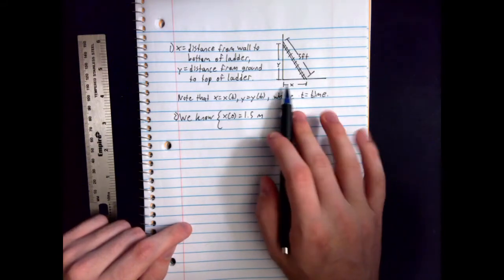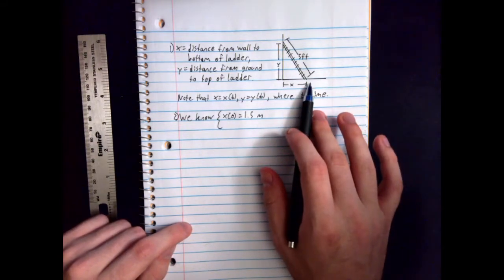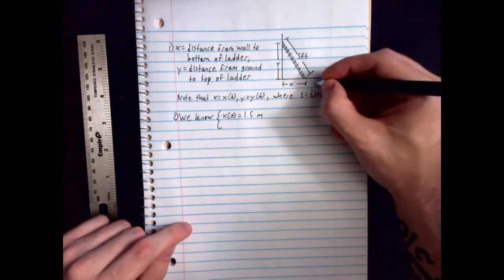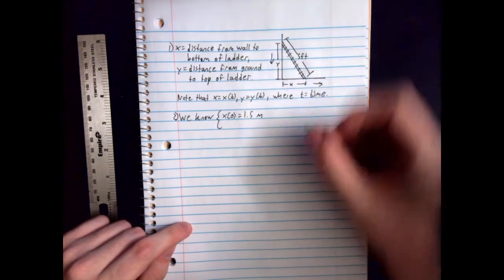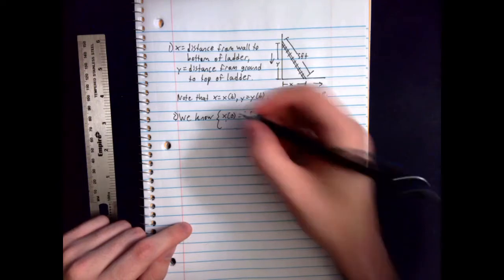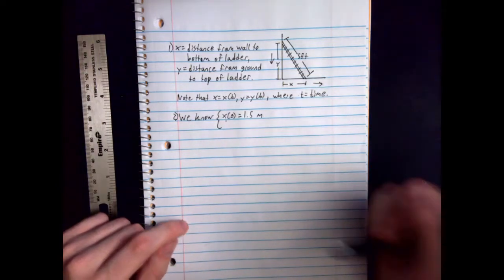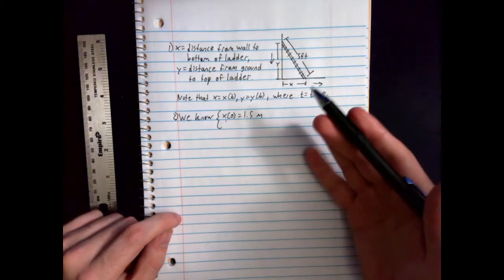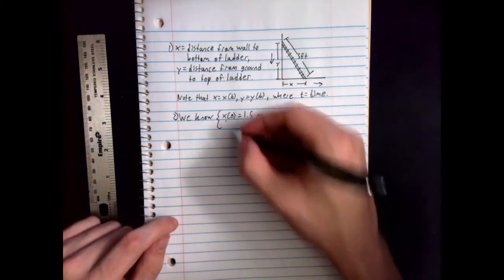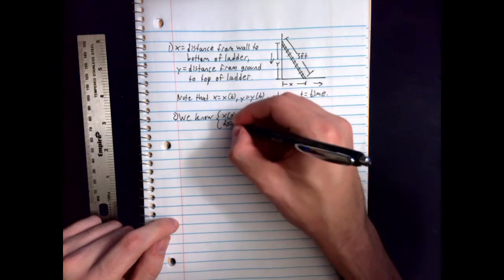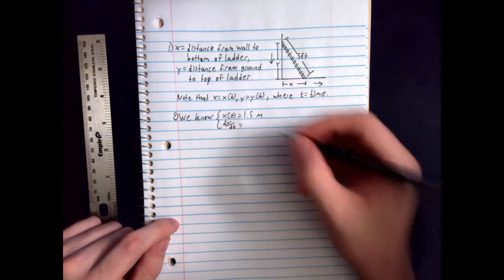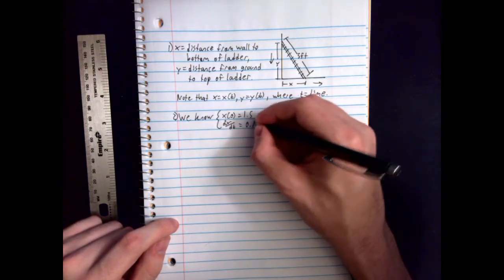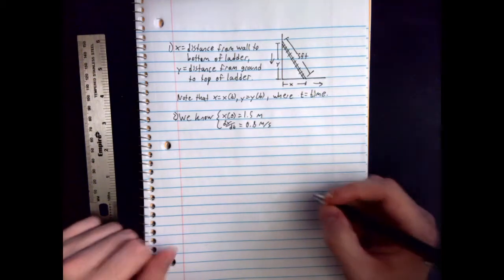And I also know that this is moving away with a constant rate of change of 0.8 meters per second. Well, what is that with respect to X and T? It is precisely the derivative. It is the rate of change of x with respect to t. So dx/dt is equal to 0.8 meters per second.